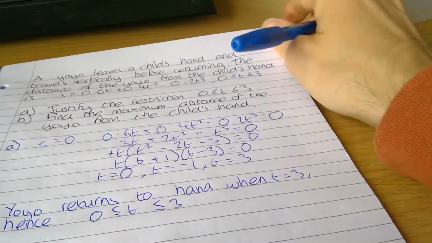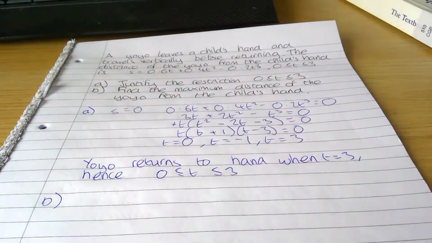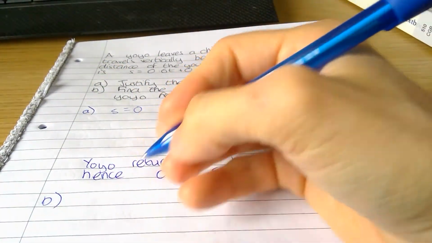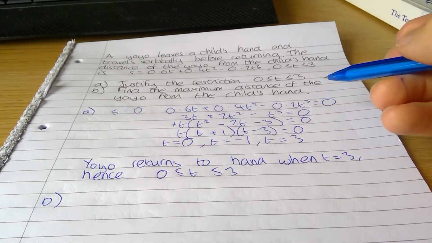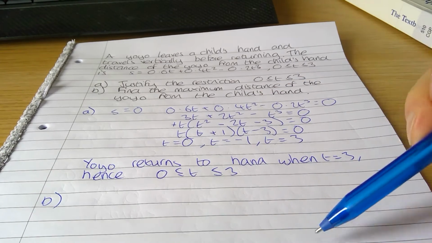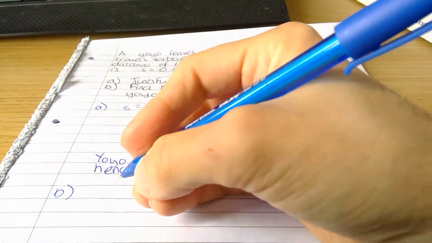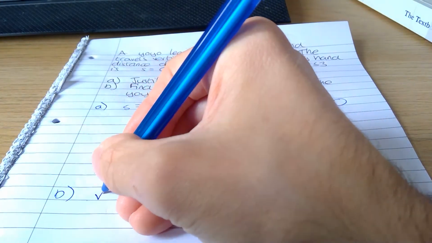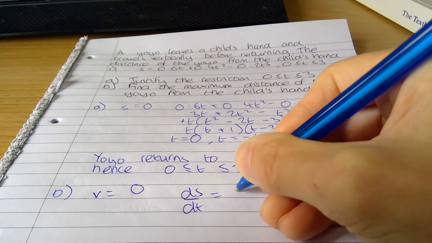Okay, part B, find the maximum distance of the yo-yo from the child's hand. So maximum, minimum, it's all to do with differentiation. So we're going to want ds by dt to be 0. That's the same as the velocity in fact, so it makes sense, because that's the point where you stop. The yo-yo stops at the bottom instantaneously, then comes back up. So the maximum distance is when v equals 0, i.e. ds by dt is equal to 0.